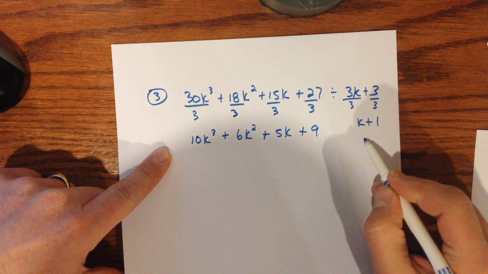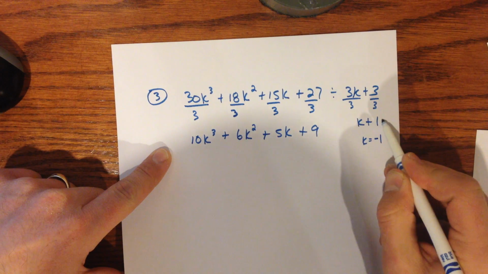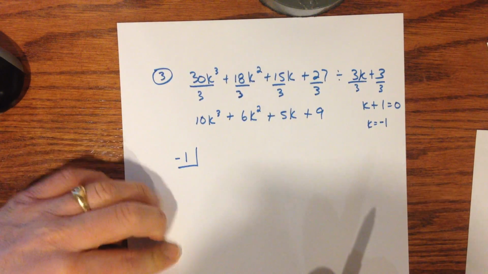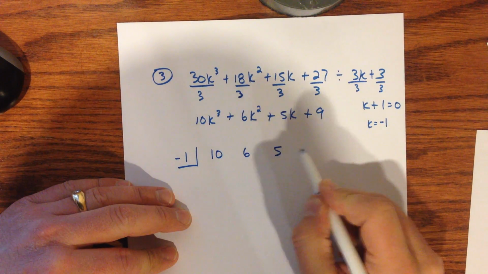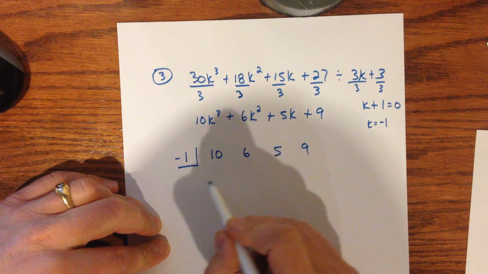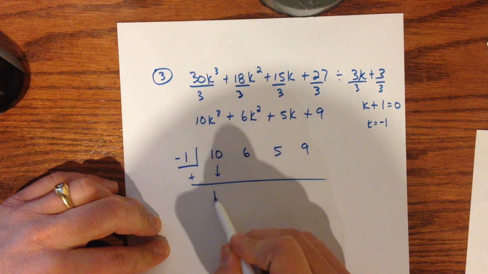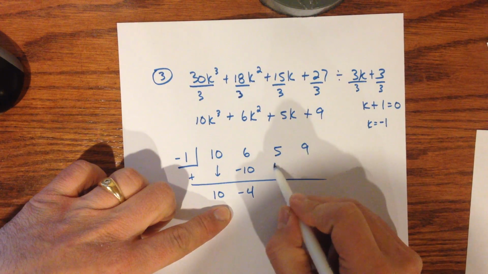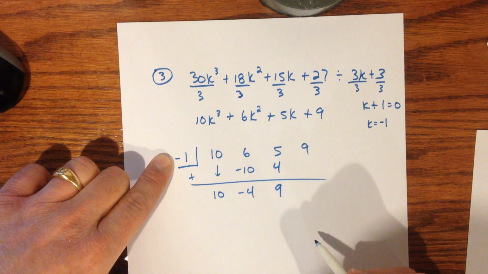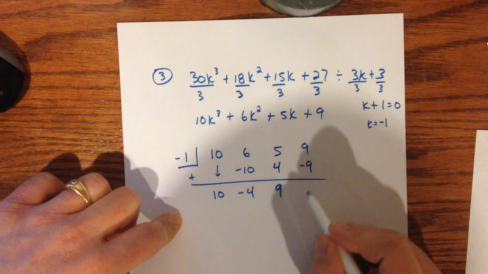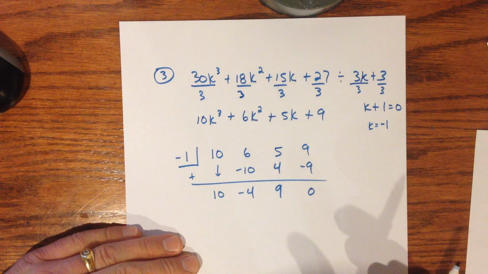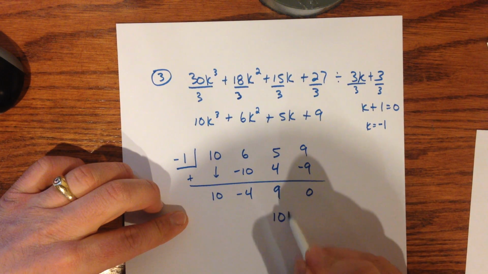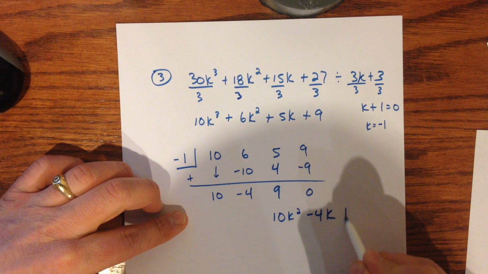Now when I set this equal to 0, k equals negative 1. So I'm going to put 10, 6, 5, 9. They're all positive, so this one should go really fast. Rewrite the 10. Negative 1 times 10 is negative 10. Add those. Negative times negative is positive, and negative times positive is a negative 9. That's 0. So this one came out nice and clean all the way around. And I get 10k squared minus 4k plus 9.